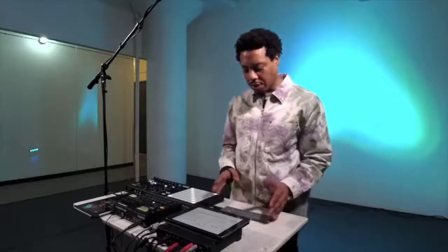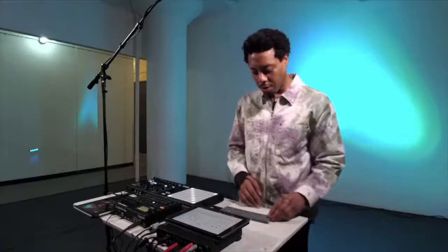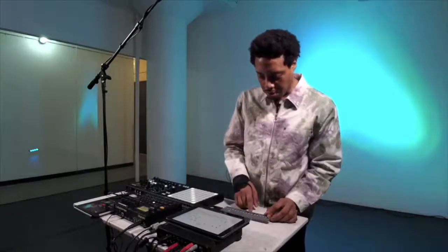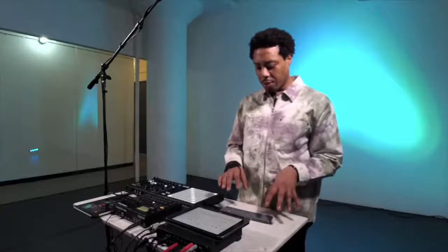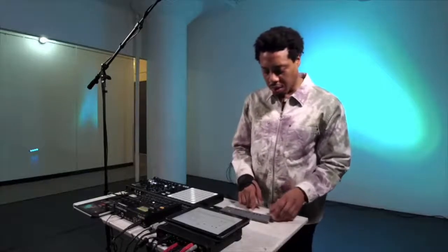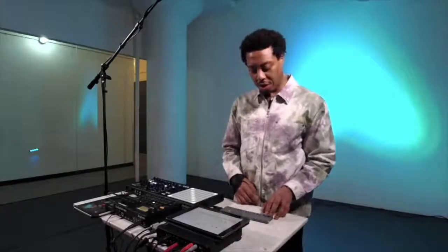So this is only 1 bar, but we can expand that. Let's go 4 bars. And what I'm doing here now, so we can have more of a pattern variation in this sequence.